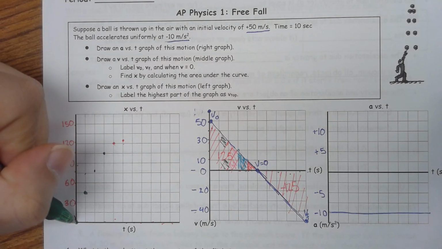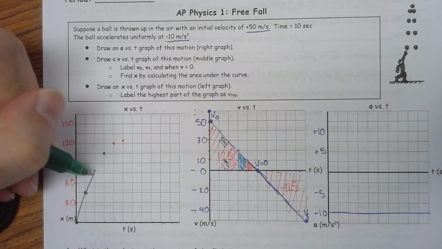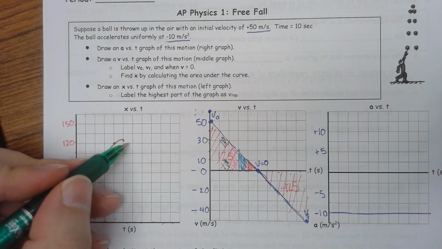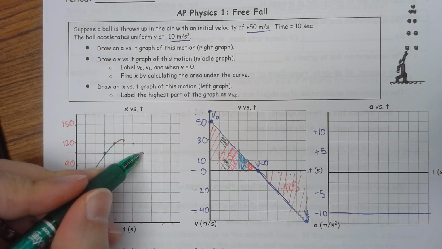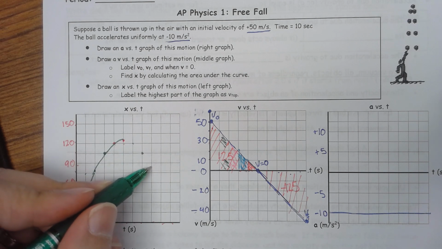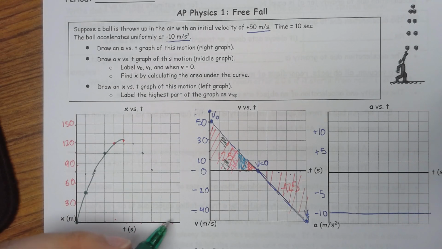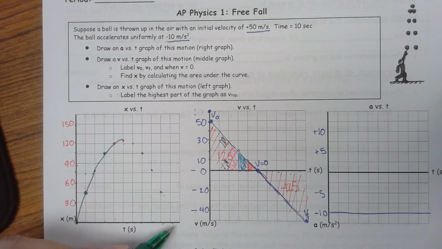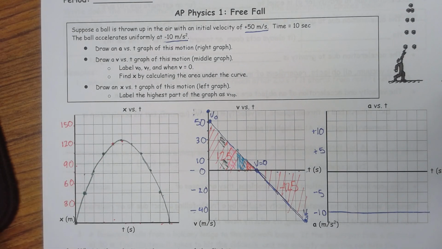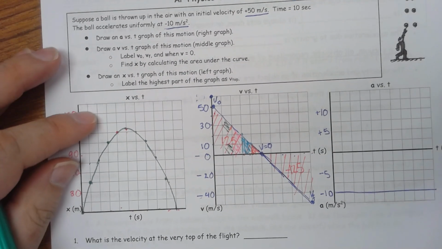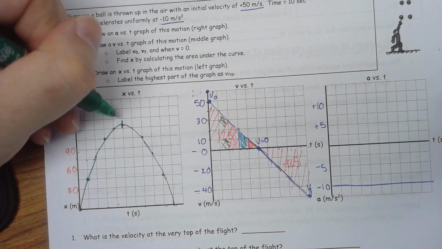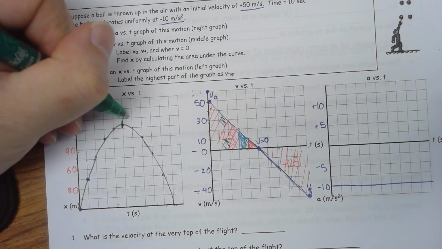So now we have our arc going up to the very top, and the same thing, let's see, 5, 15, 25, and there's a parabola. So now we have our X graph drawn. We're going to label the highest part as X top, even though that's a displacement. That's what they told us to name it.